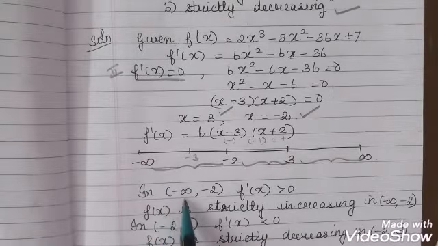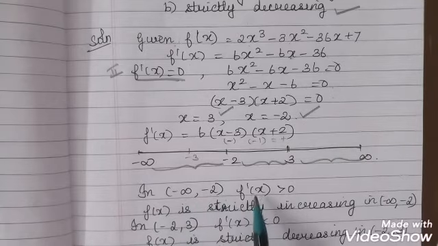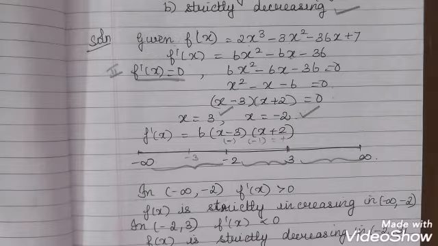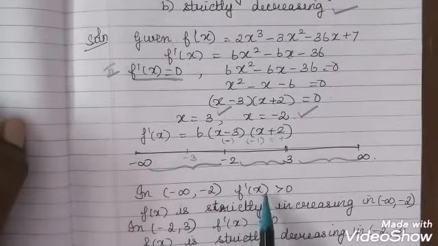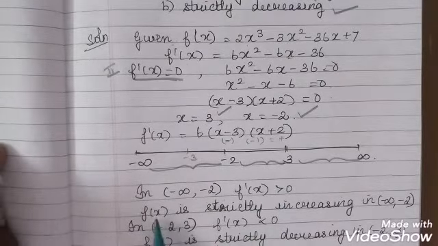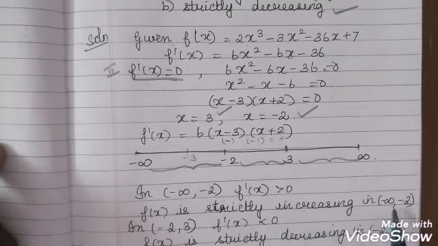So here in minus infinity comma minus 2, what do I say? My f dash of x is said to be greater than 0. Got it? Just take any value between the interval minus infinity to minus 2. So your f dash of x is greater than 0. So what can I say? F of x is strictly increasing in minus infinity comma minus 2.